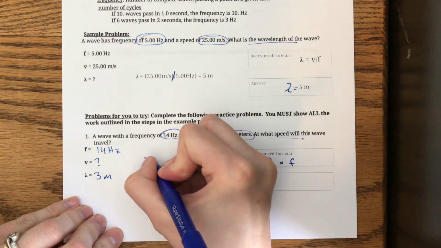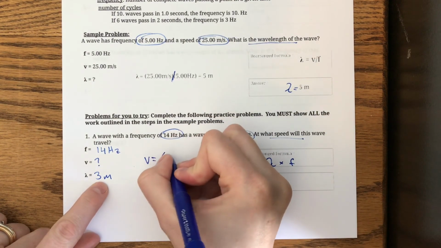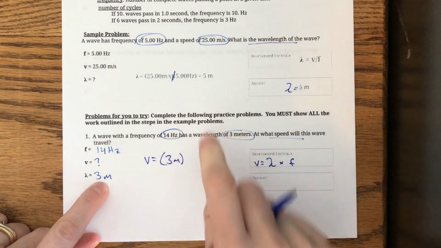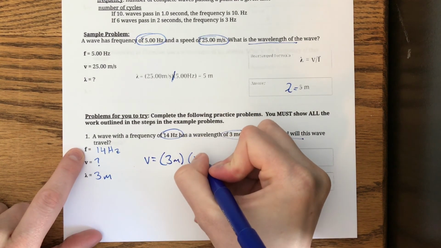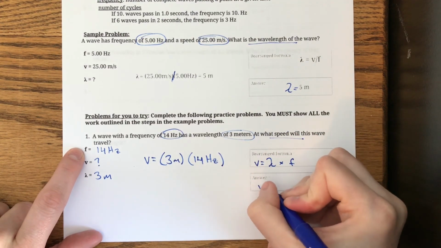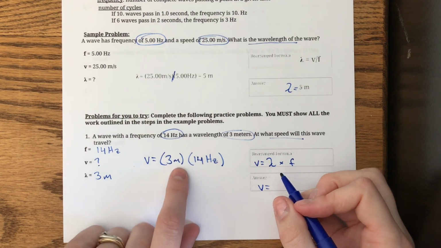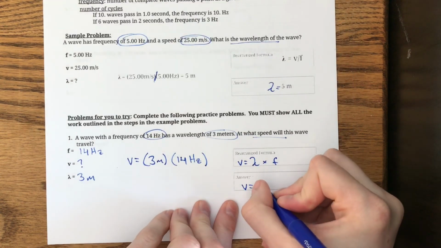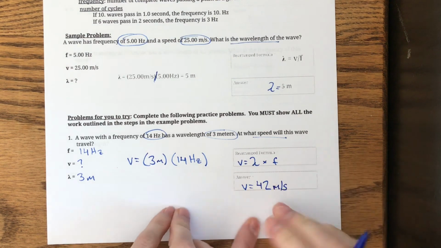So the wave speed equals wavelength, which is 3 meters, times the frequency, which is 14 hertz. Then do the math on the numbers. 3 times 14 is going to give me 42 meters per second.